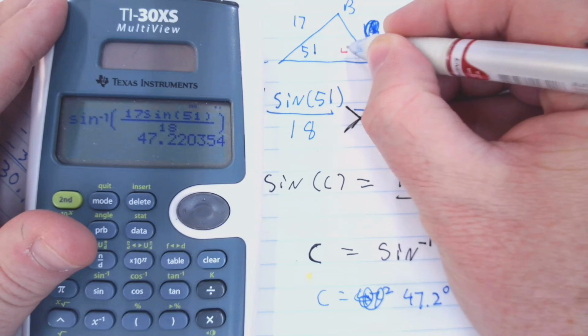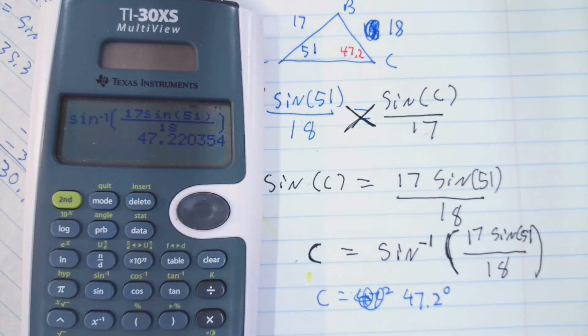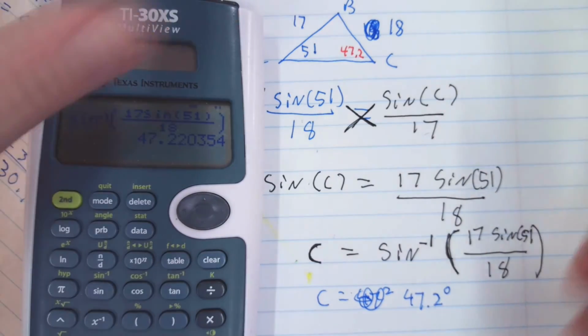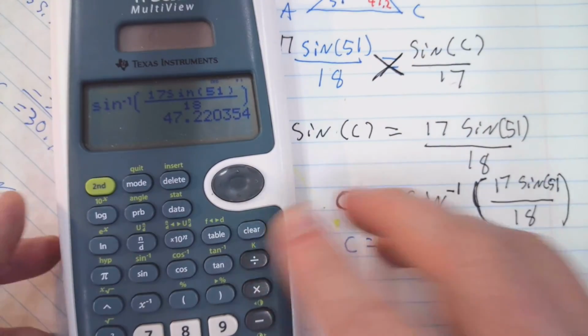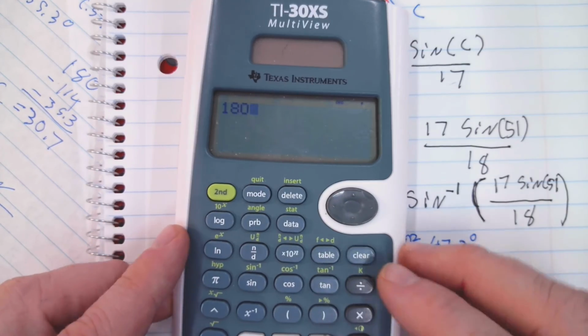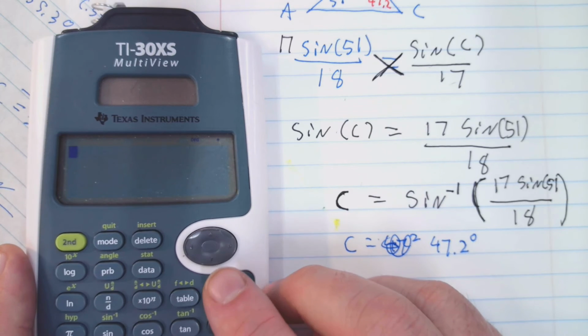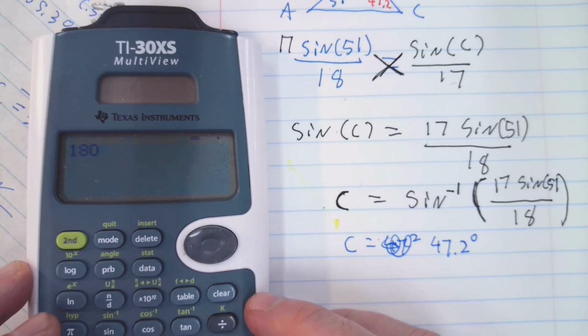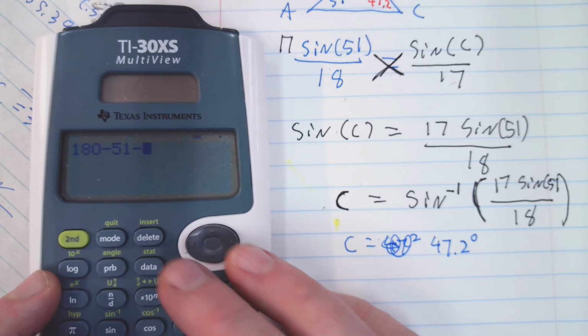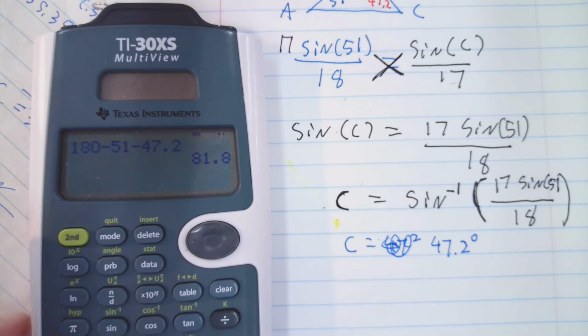If I wanted to, I could write angle C up here, just because that'd be awesome. I really don't want to do that much work to get B. How could I get B? 180 minus 90 minus 47.2. I could do 180 minus 90, not 90, because this isn't a right triangle. So 180 minus 51 minus 47.2. So I'm going to get 81.8. So that's B, is 81.8.